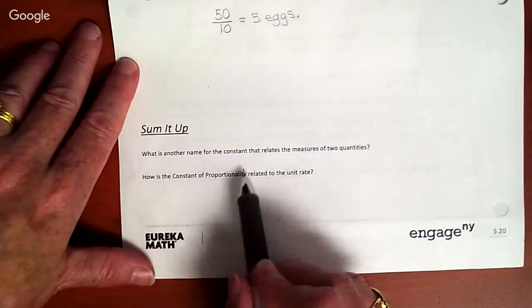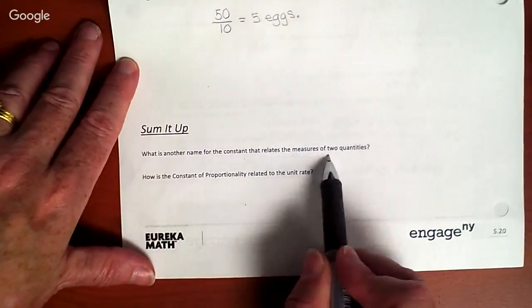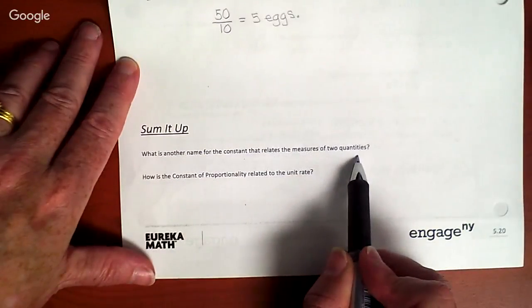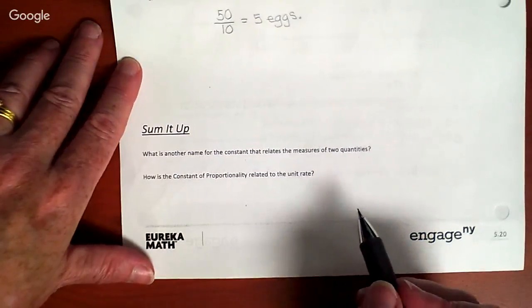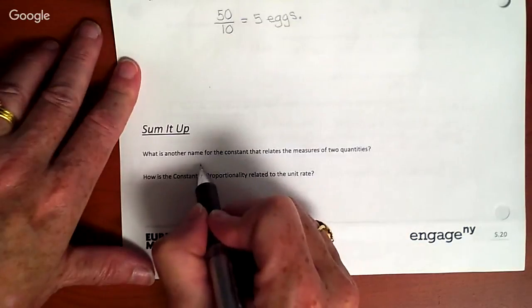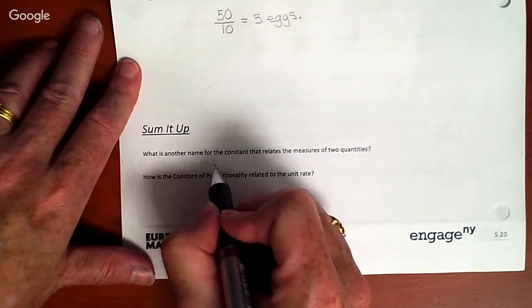So now, to sum it up, what is another name for the constant that relates the measure of 2 quantities? Proportional relationship.